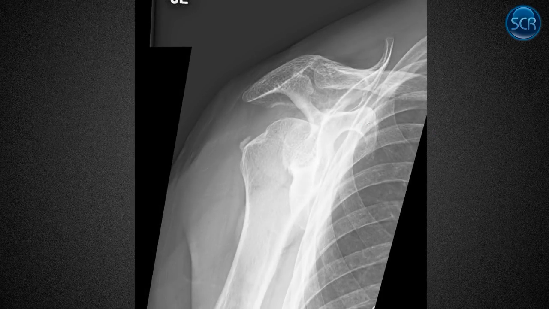So here's one. This is a scapular Y view, right? This is anterior. This is posterior. We can see the coracoid pointing us up here. So if this is posterior, this is the infraspinatus, right? It's wrapping around here to attach to the footplate of the greater tuberosity. So this calcific tendinosis is in the infraspinatus.